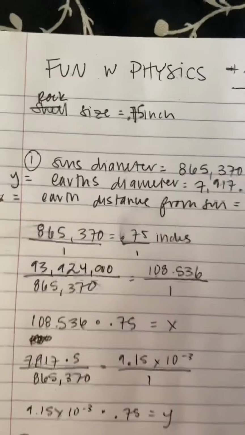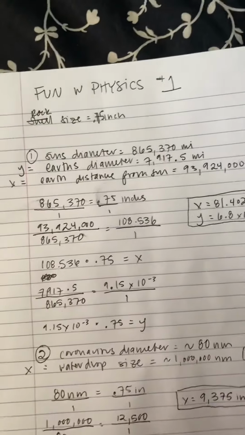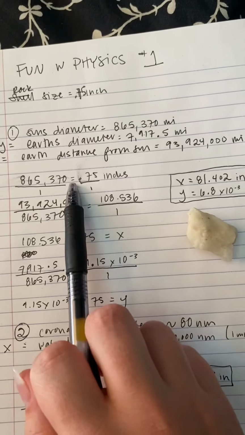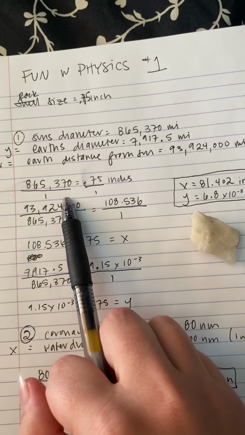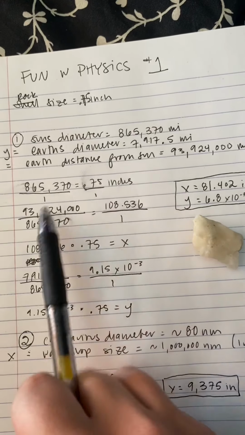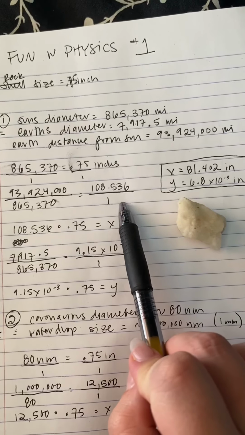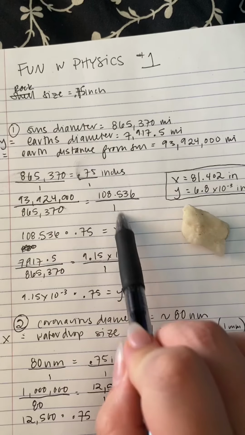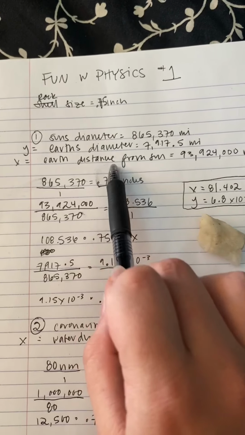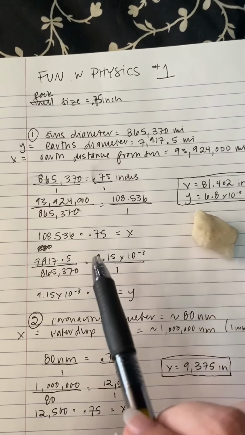93,924,000 miles. So if I wanted to scale it to have the sun equal the size of my rock, then I needed to make sure those were equal. So I just wrote down to remind me that 865 thousand whatever miles equals 0.75 inches. So first thing we need to do is get a ratio that we can use to calculate what the size of anything else is. So if we want to know the Earth's diameter or the Earth's distance from the sun, we need to have a ratio that we can plug in to a formula.